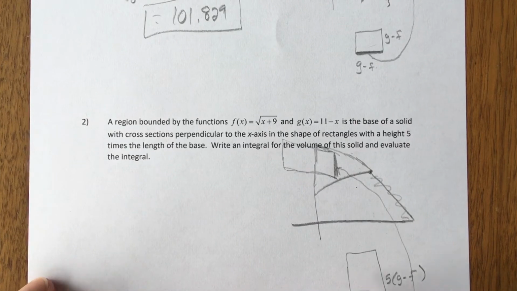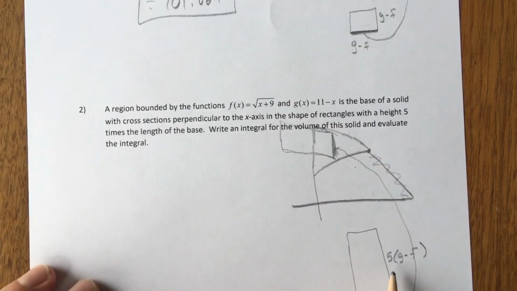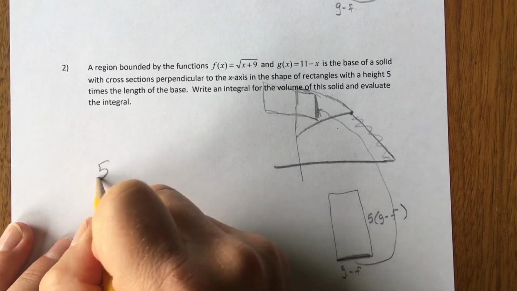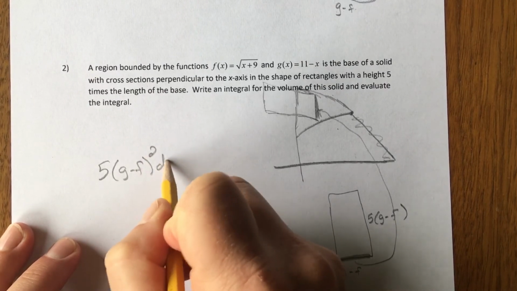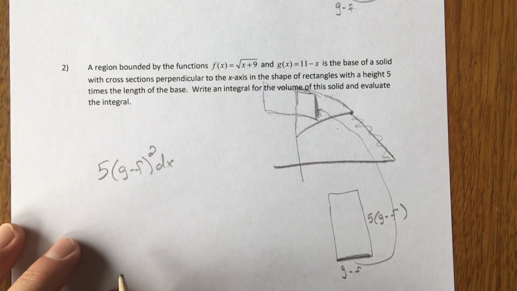Now if we think about the area of this, it would be 5 times g minus f times g minus f, so 5 times g minus f squared. Times dx would give us the volume of one particular rectangle coming off the page.